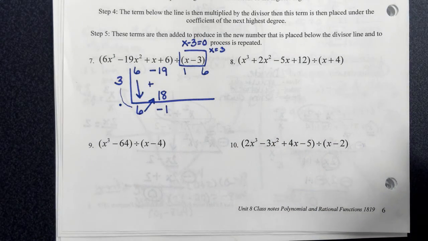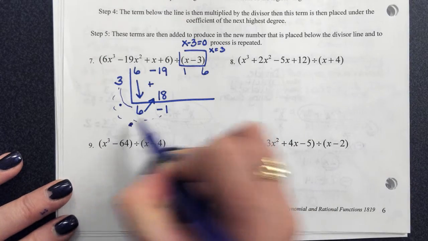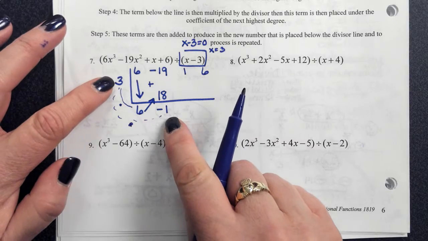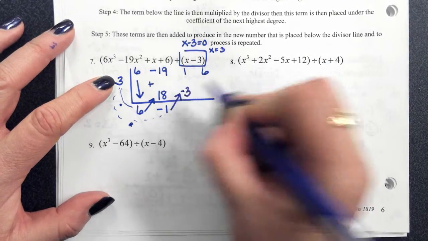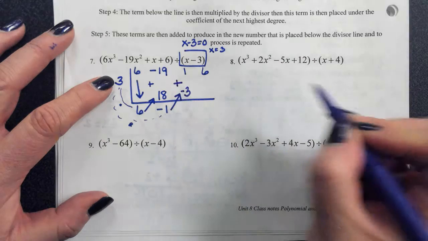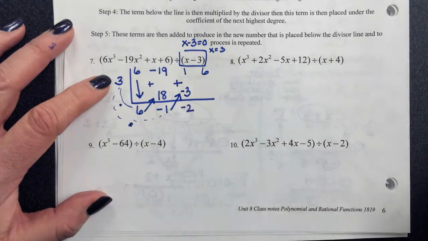I repeat the multiplication again. I'm going to take 3, multiply it by negative 1. So what is 3 times negative 1? Negative 3. So again, I bring that up underneath the next coefficient and I add. 1 plus negative 3 is a negative 2.